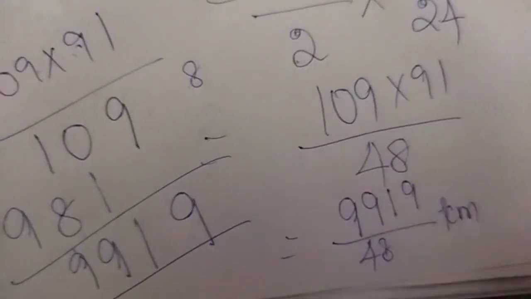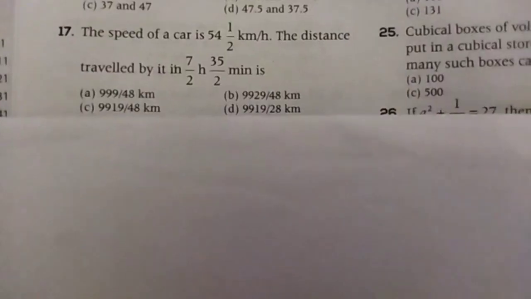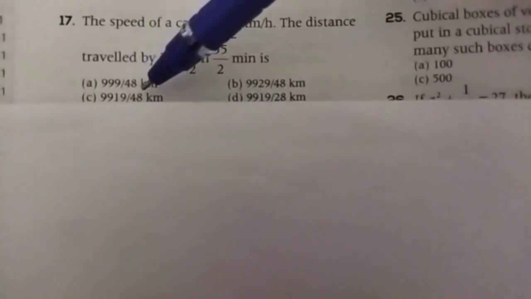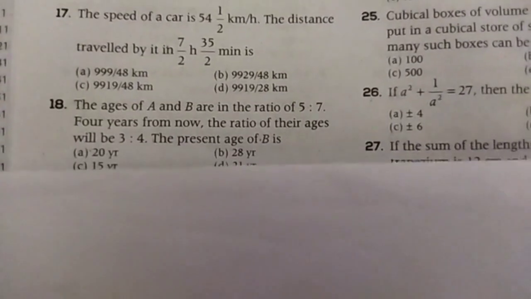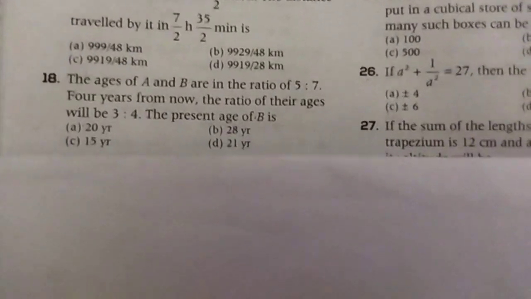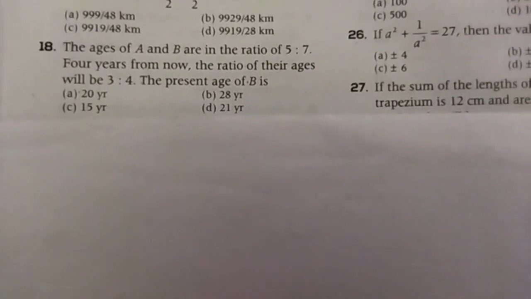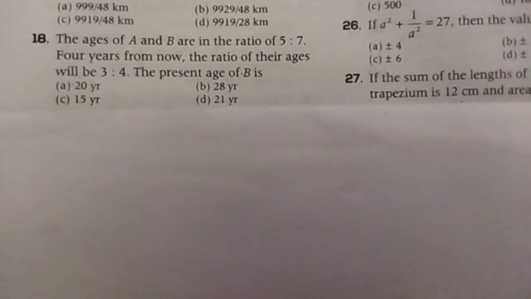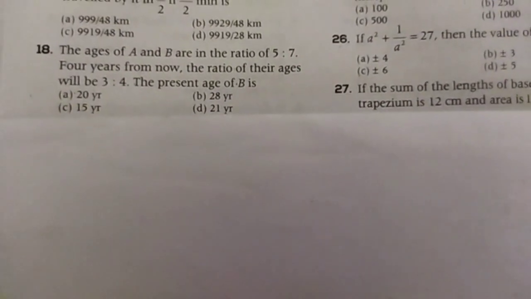So in the options you have option C. So option C, 9919 by 48 kilometers, is the correct answer. So next question. The ages of A and B are in the ratio 5:7. 4 years from now, the ratio of their ages will be 3:4. The present age of B is.